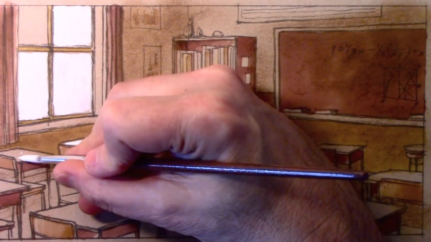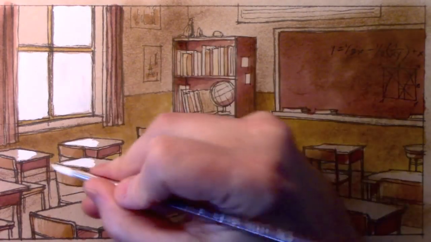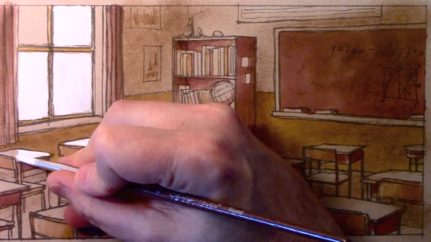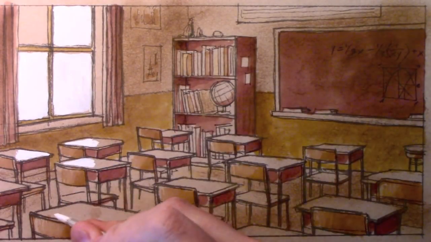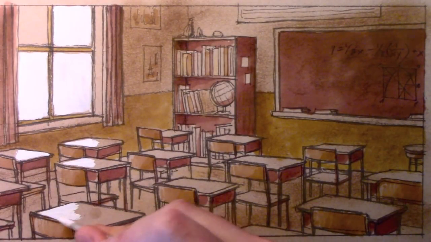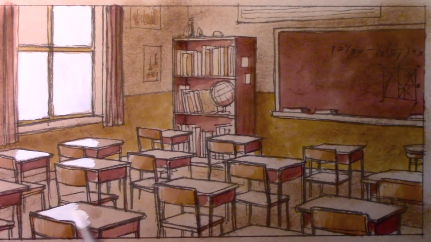Just below the window. And this creates hopefully an interesting effect here in terms of not only is there sunlight pouring through, but we're seeing this sort of mirror-like effect of the sunlight illuminating some desktops more than others.